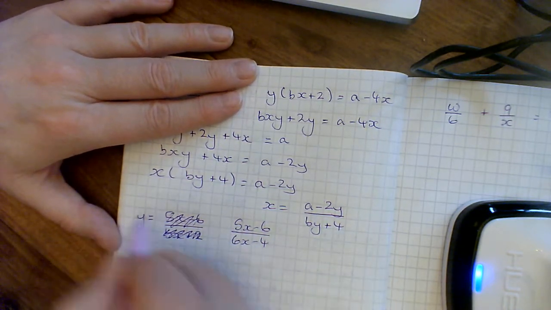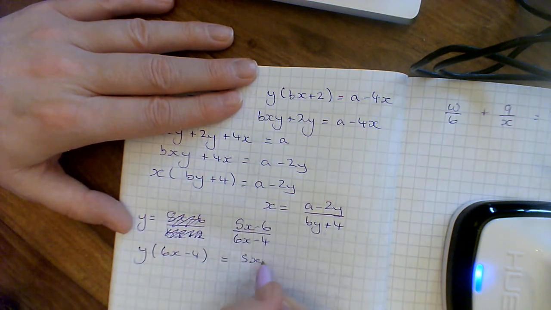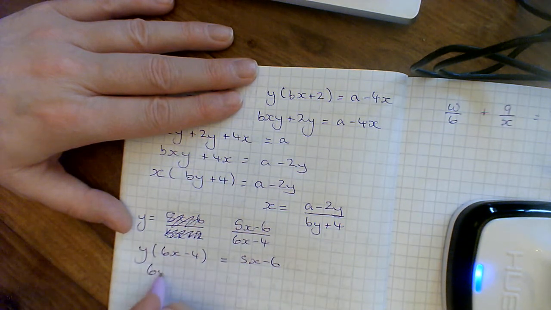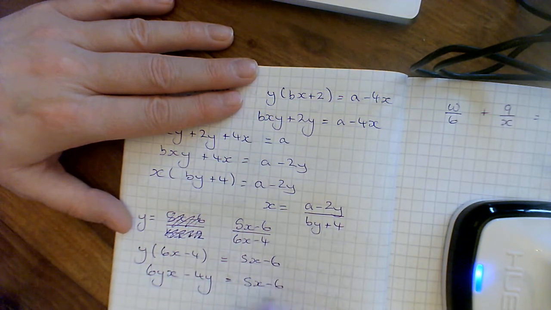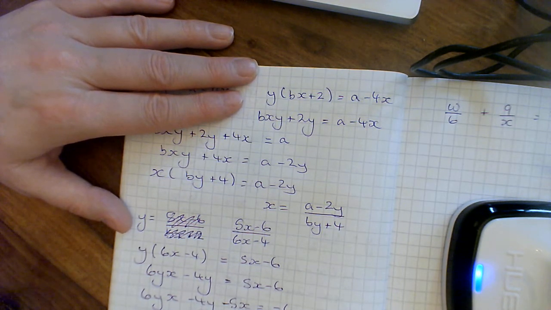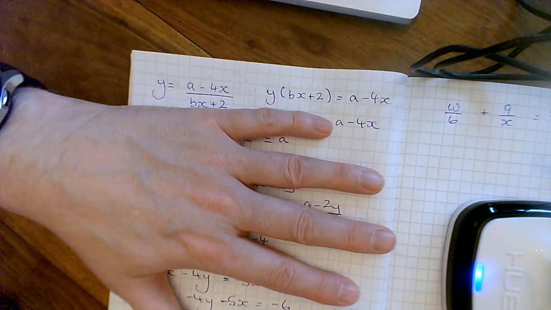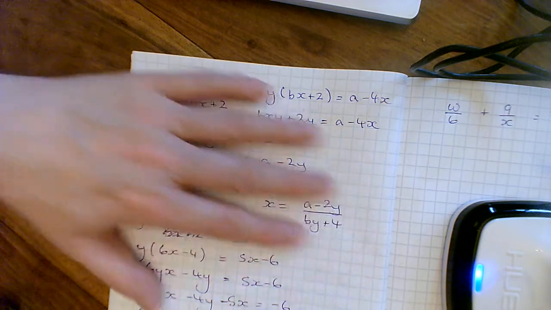Next one, similar routine, get it off the bottom, 6x minus 4 equals 5x minus 6. Expand your brackets, 6yx or xy minus 4y equals 5x minus 6. Get the x's on this side, 6yx minus 4y, take away this 5x equals minus 6. Take the 4y over because it's got no x's on it, so 6yx minus 5x plus 4y, so that's equal to 4y minus 6. You could write here that's minus 6 plus 4y, but because there's a minus I just swapped them.